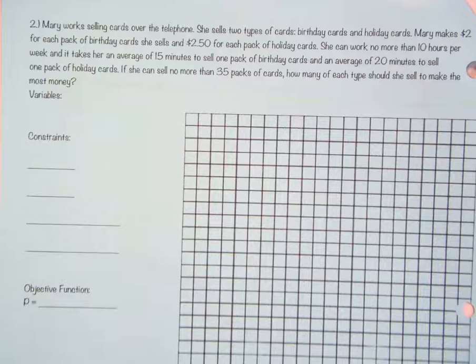Okay? So if she wants to make the most money, how many of each type should she sell? So in your groups, talk about what the two variables should be, and then write the 4 constraints.